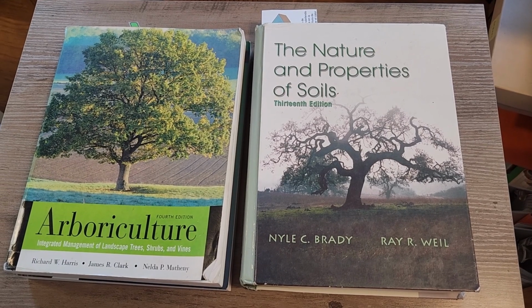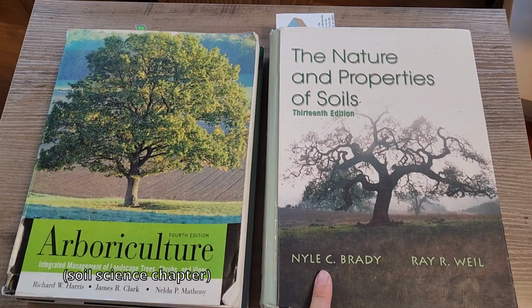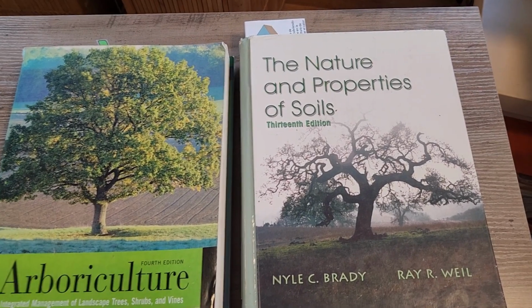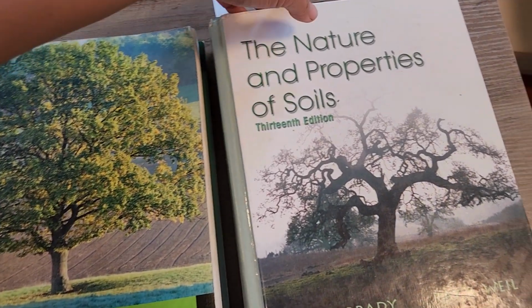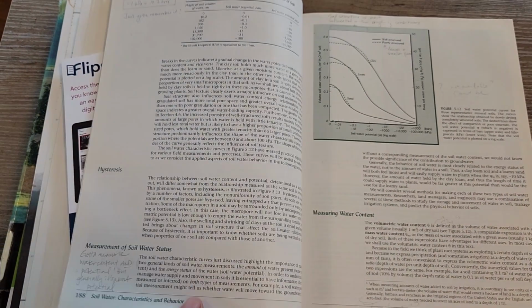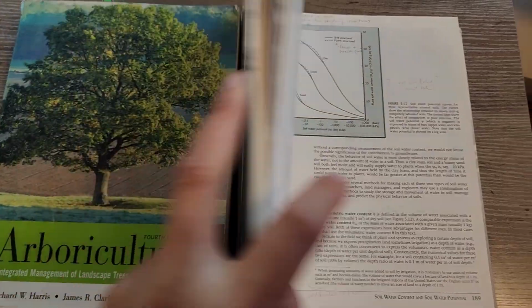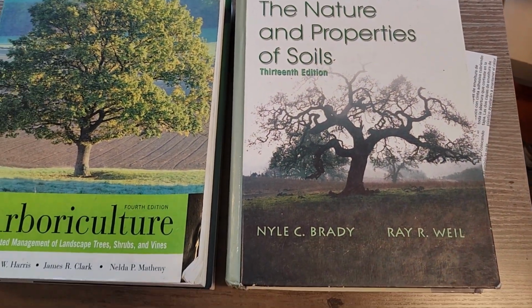My next step is to move on to research and review. I'm using this book right now just because I'm going straight to the source. I don't want to get information that's been digested by other people first. There is a whole soil water chapter. I just try to use this as an opportunity to prepare for the videos and advance my own knowledge.